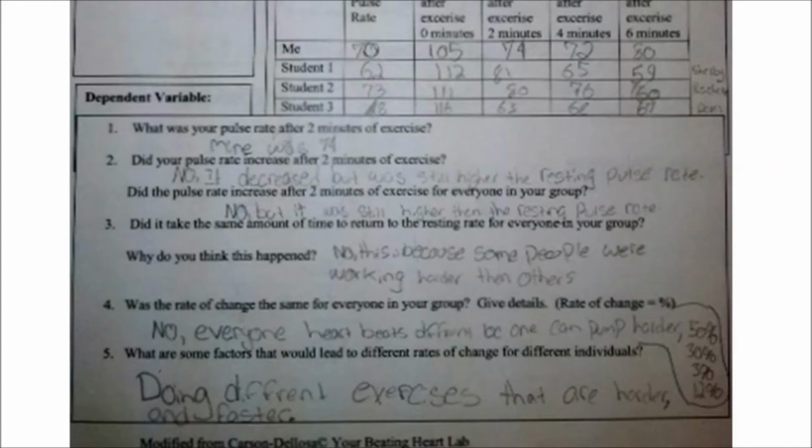And so number 4, was the rate of change the same for everyone in the group? Give details. So they could then, at this point, answer it was the same, it was not the same, and they had mathematical data to support their evidence, the evidence to support their claim there. And number 5, what are some factors that would lead to different rates of change for different individuals? So they really had to use their prior knowledge, their experiences.